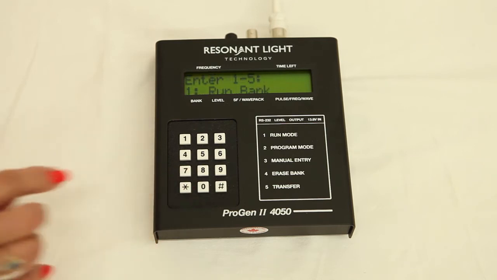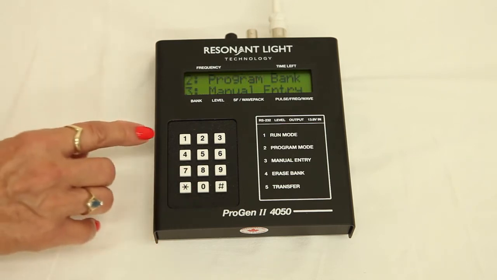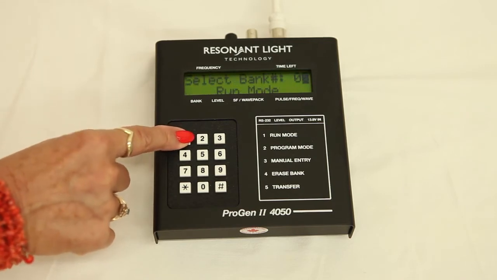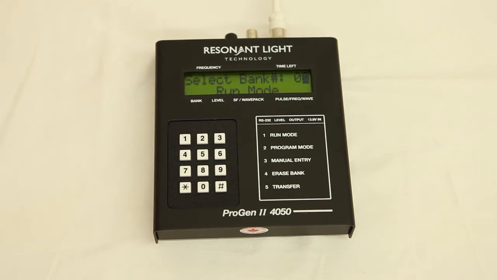So to get things going, push 1 on the keypad, which selects the run mode. Instructions will scroll across the screen to input the number of the bank you want to use. A bank is simply the set of instructions that have been pre-programmed into your Progen.